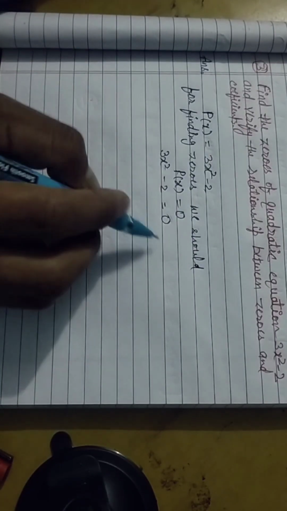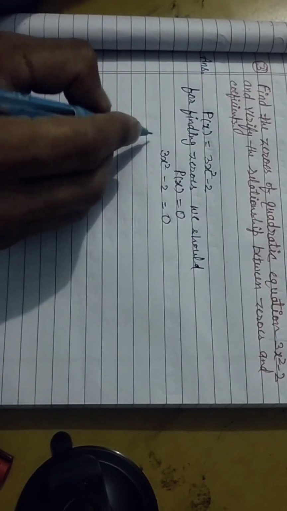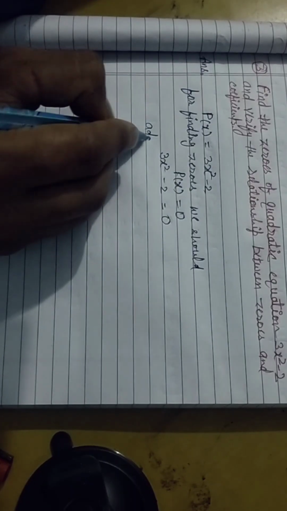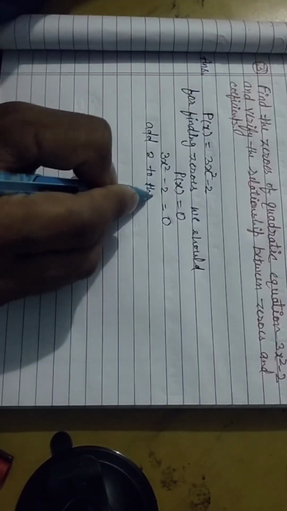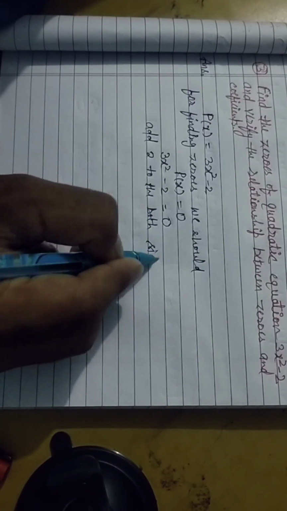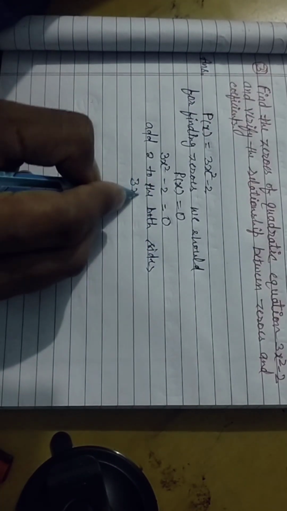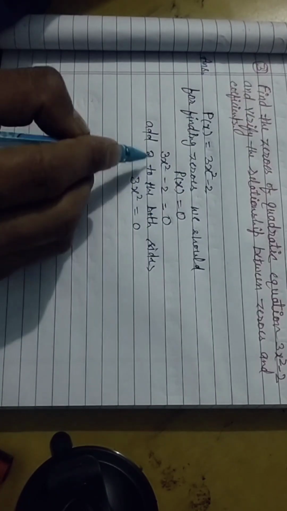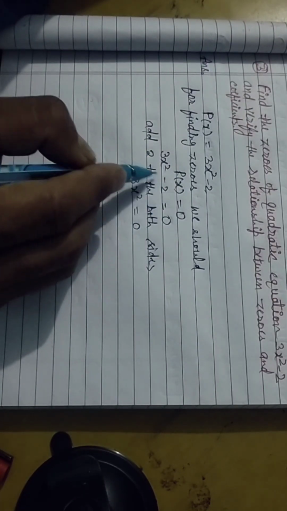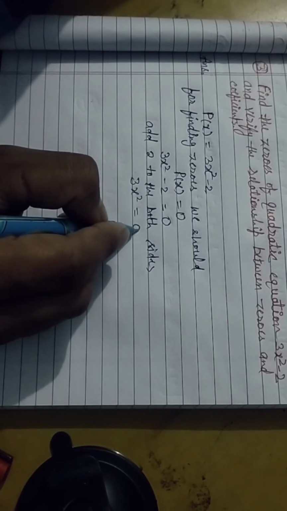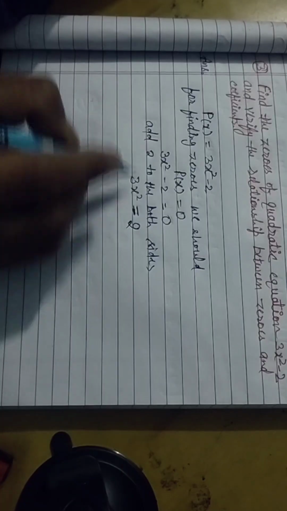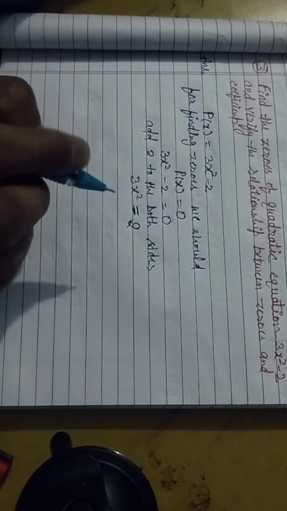Then, after balancing the equation, add 2 to both sides, and we get 3x squared equals 2. Because if we add the 2, then minus 2 and plus 2 will cancel out, and here the 2 will remain. So 3x squared is equal to 2.